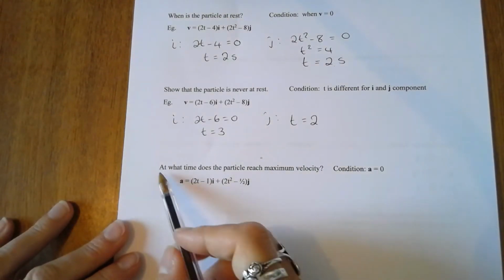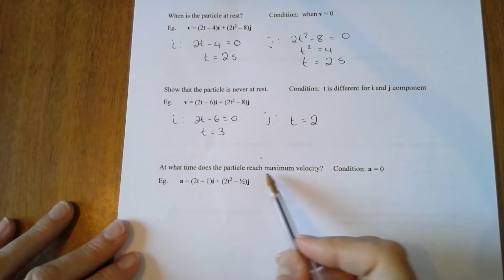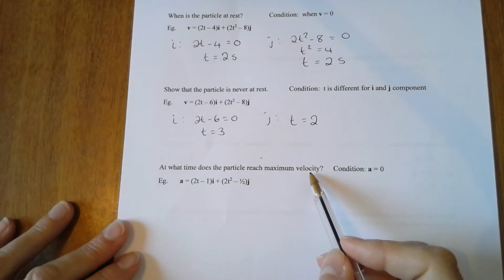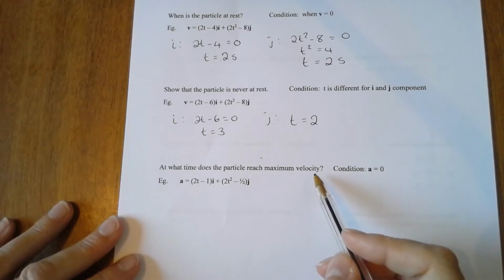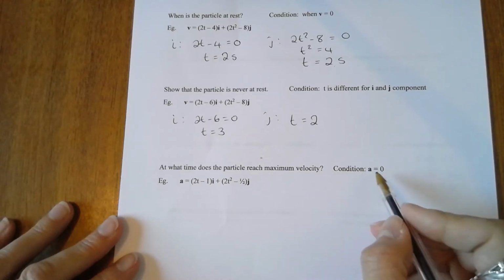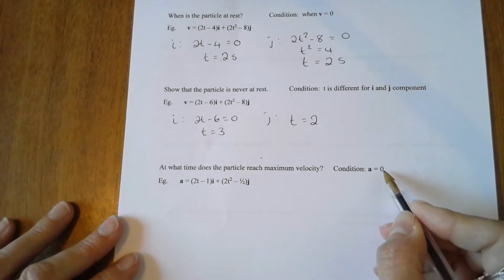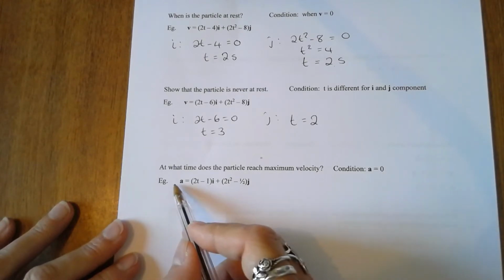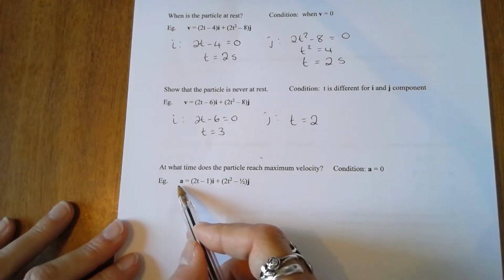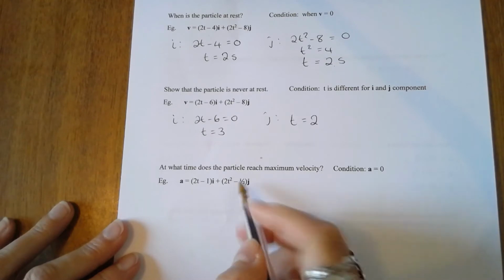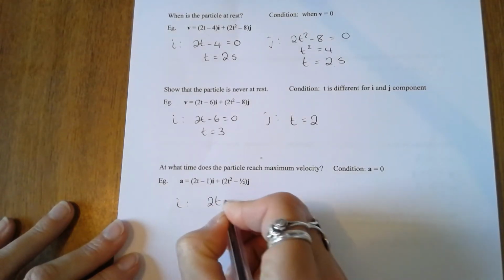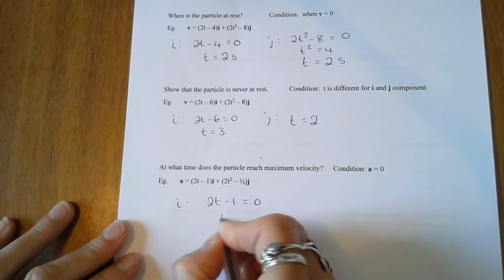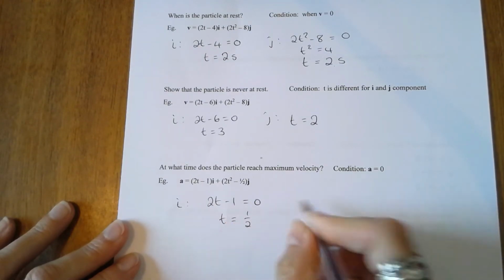Next question, at what time does the particle reach maximum velocity? So once the particle reaches maximum velocity, it's no longer accelerating. So acceleration is equal to 0. So that's the condition here. And I have an equation here for acceleration. I just need to set this equal to 0. So i: 2t minus 1 equals 0 gives me t equals a half a second.